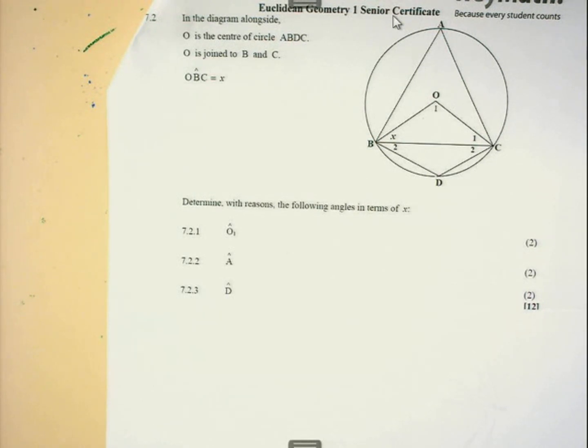Remember the key: indicate the given information in the diagram, and then you apply your theorems. Good luck. I'll continue with the solution to this problem after 4 minutes. Carry on now.